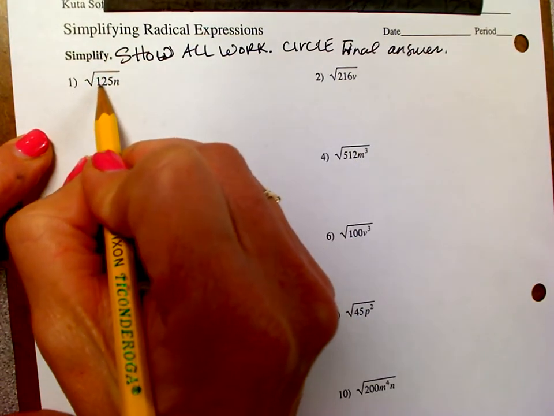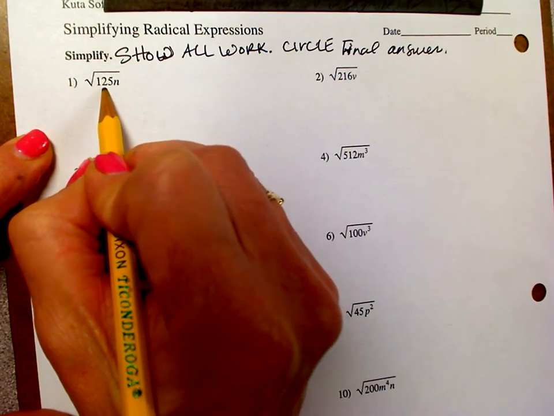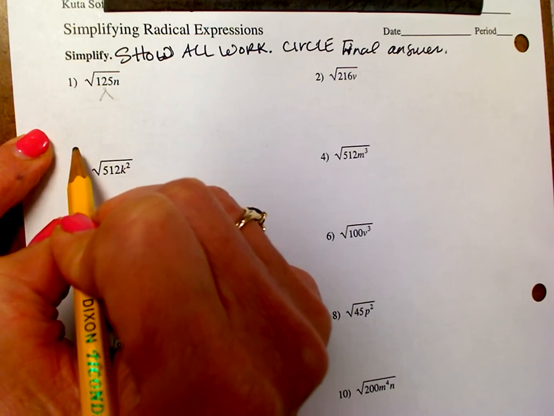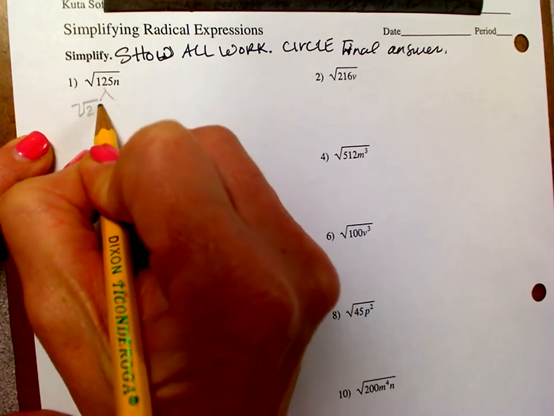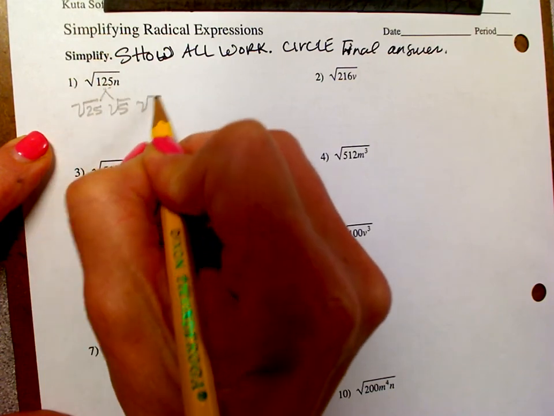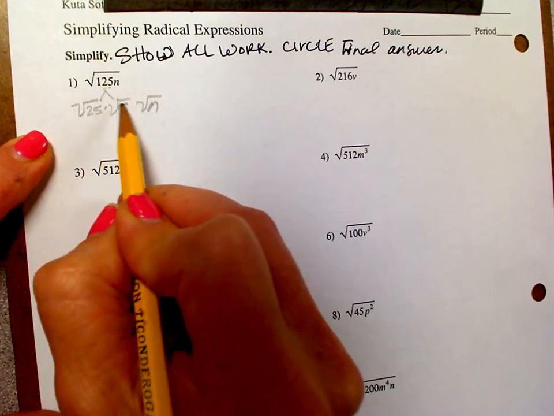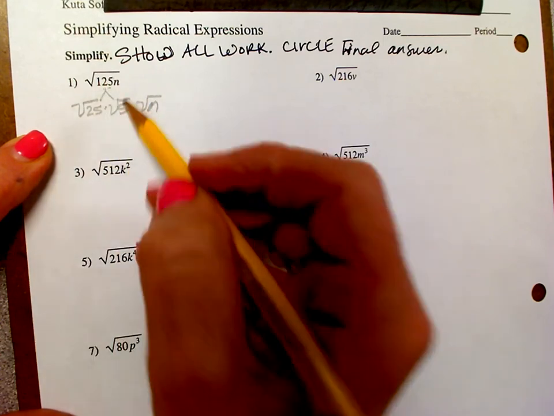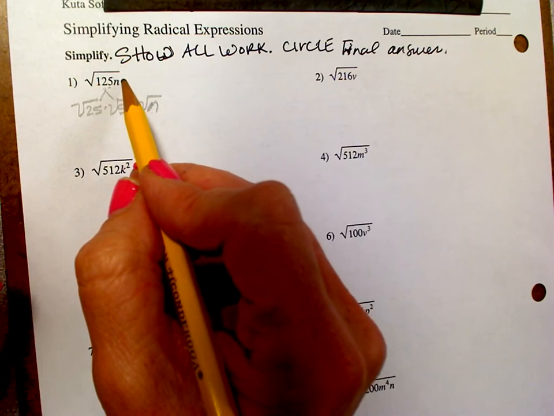Okay, so square root of 125n. Well, let's break down 125. What's the largest perfect square that you know goes into 125? Hopefully you can see that square root of 25. If not, you know 5 goes into that number. So what I do is I break it down, and I don't forget the n. Now some of these you can go ahead and try. Some of these, if you were leaving off the n, okay for now.